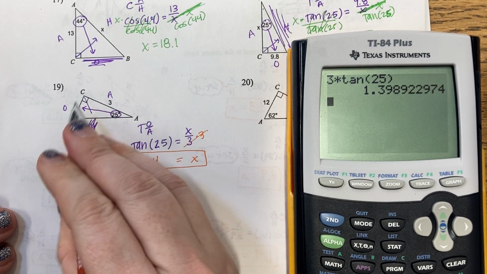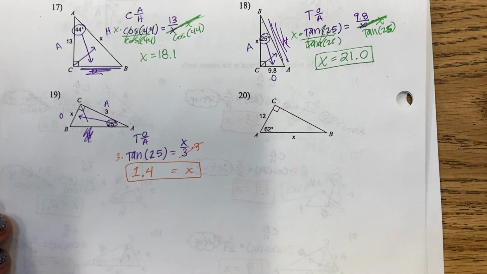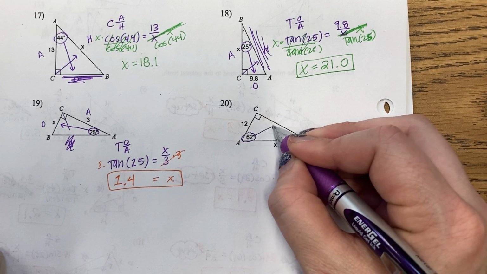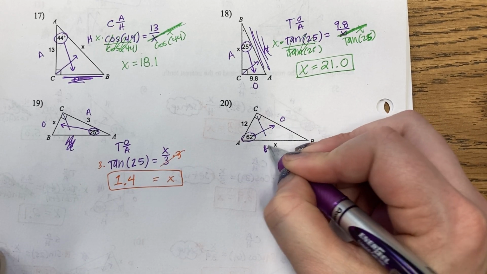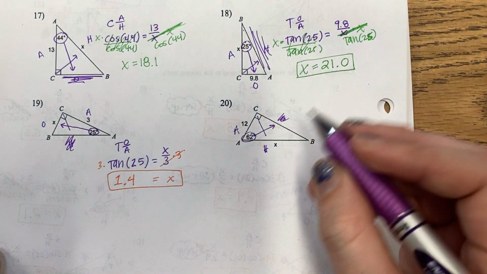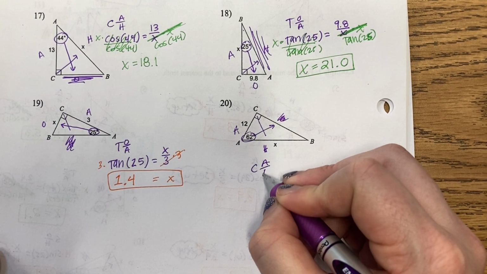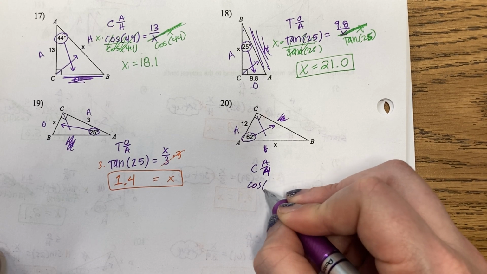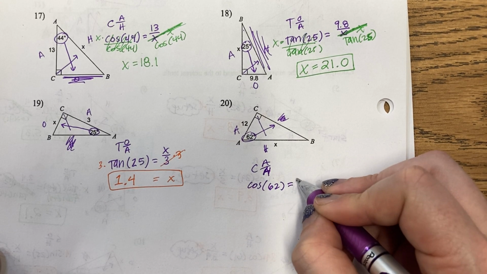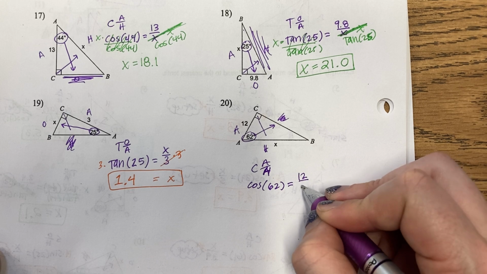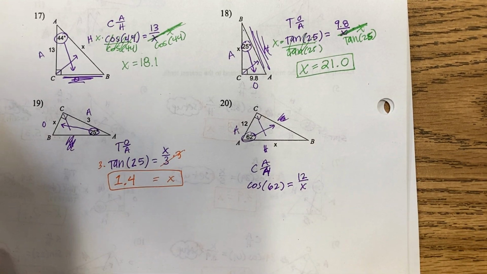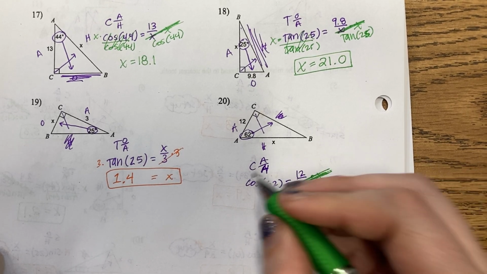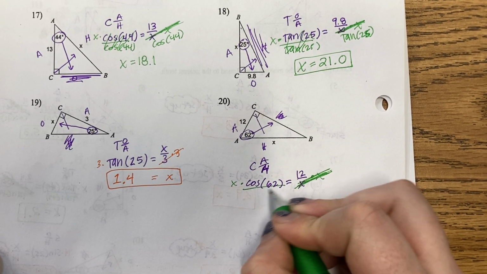For the missing side length. Angle, I label O, H, A. O is missing. That's cosine of my angle equals A over H. Get rid of the X, and then get X alone.